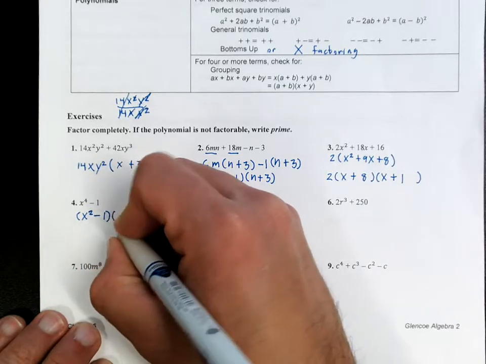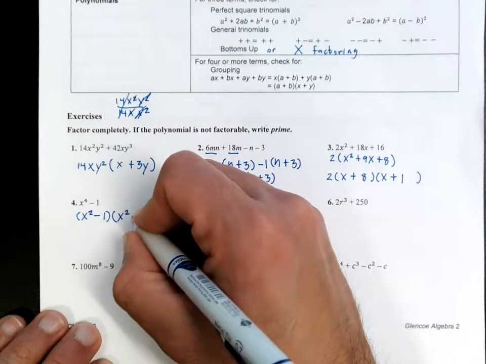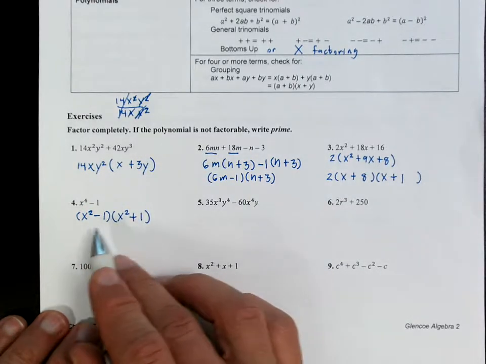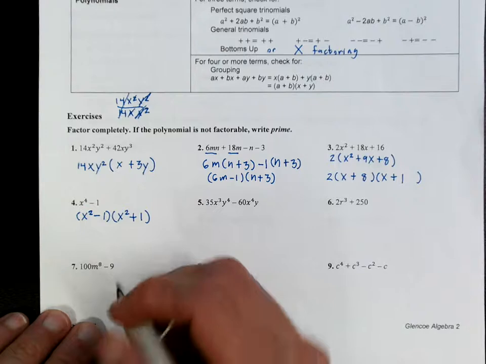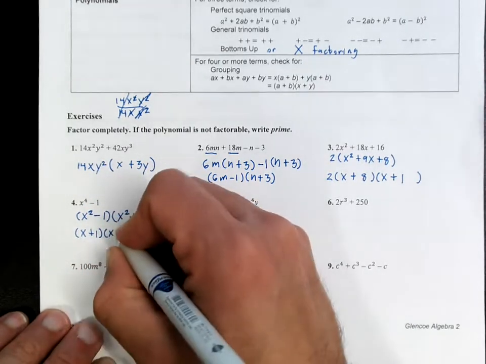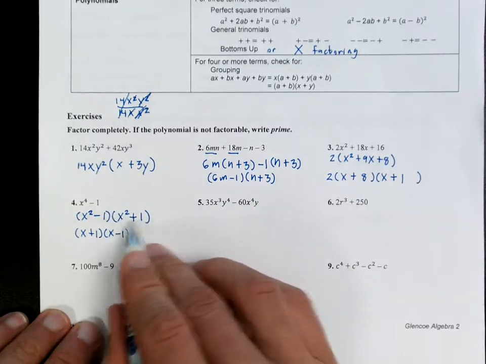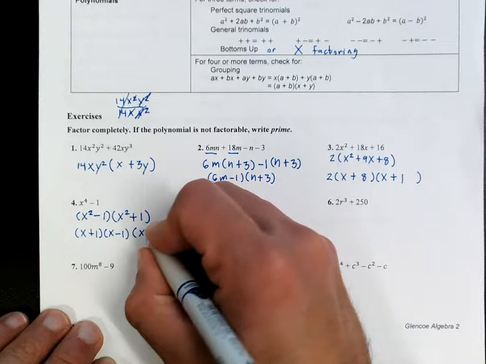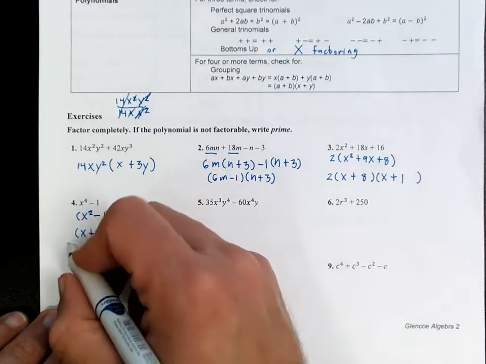So I have this. Now you have to look at each one of these and ask yourself, can I factor one of these one more time? In this case, you can factor this one more time. This would be x plus 1, x minus 1. That's another difference of squares. And this one is not a difference of squares because I have a plus right here. So this is it for that one.